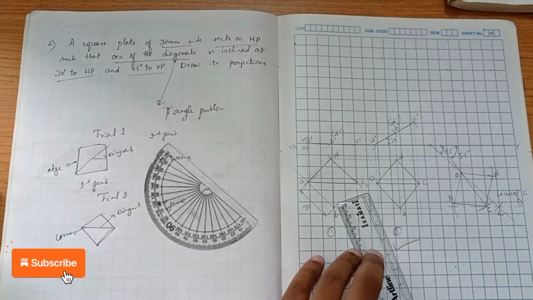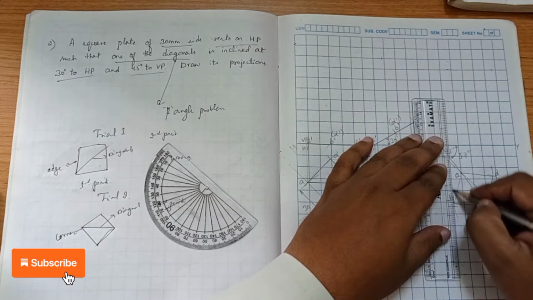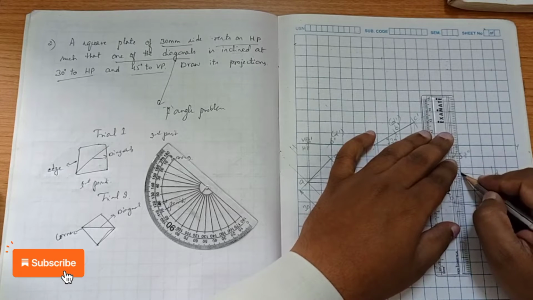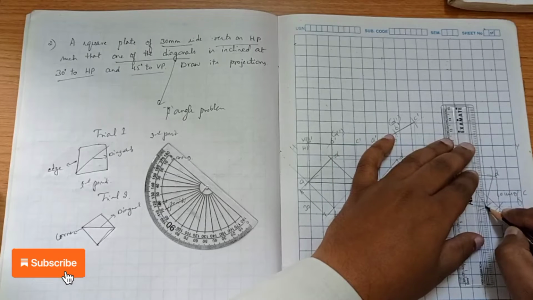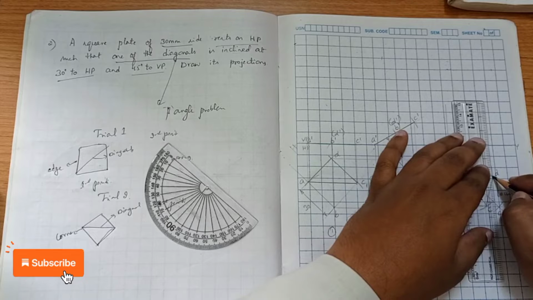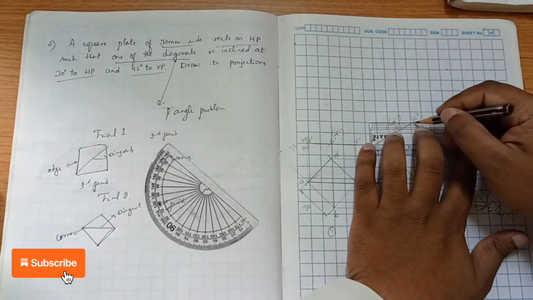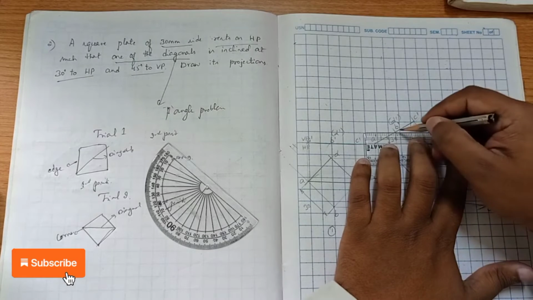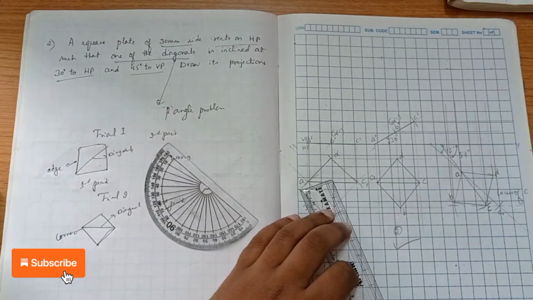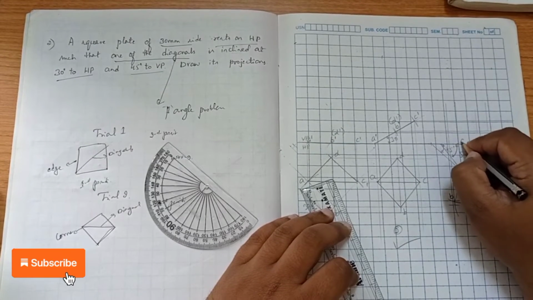So this is what we have done. Now we have to project upward to complete the final position. You see where A is merging. So this is A dash.